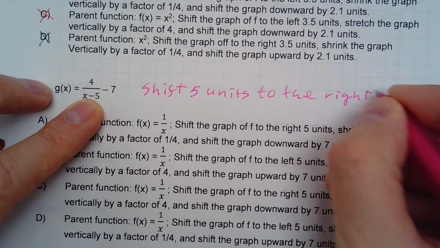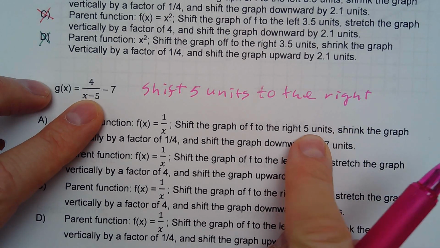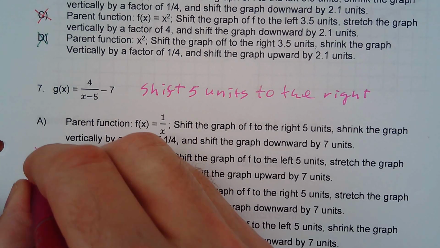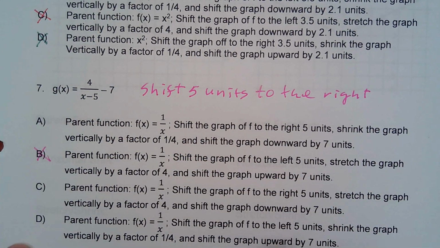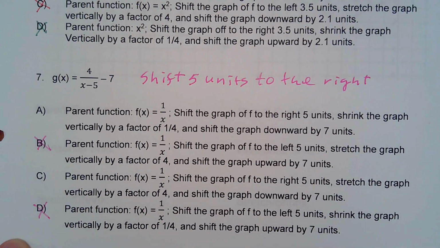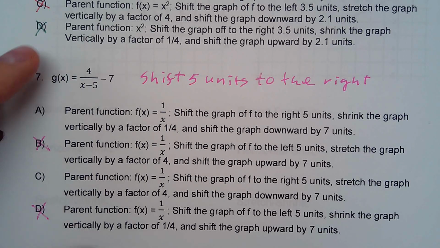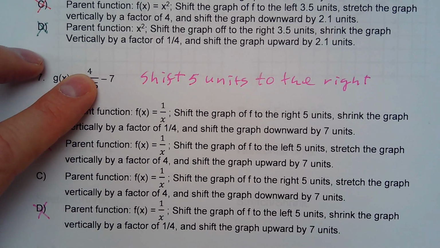All right, so let's see what we can eliminate. 5 units to the right, that's okay. Left, nope. Right, left. All right, so I can eliminate B and D. I got 4 here, so it's stretched by a factor of 4.